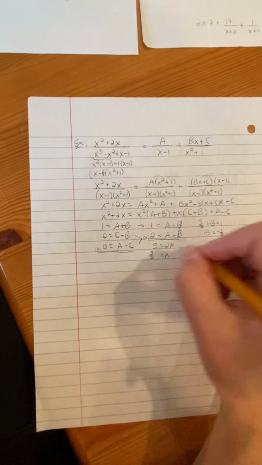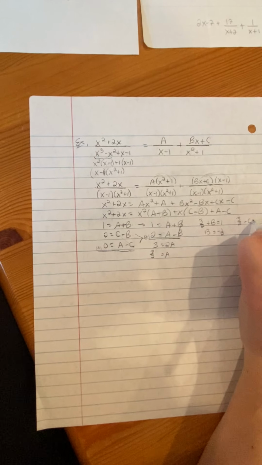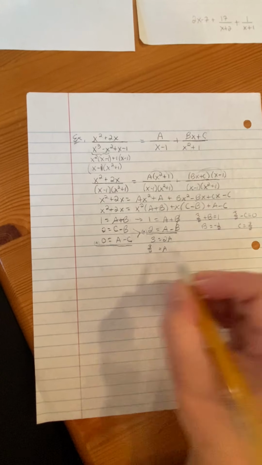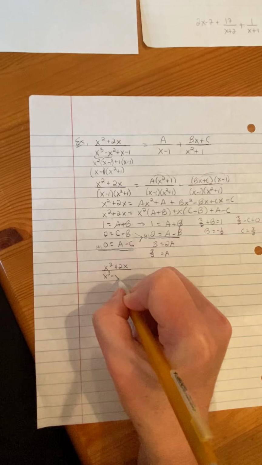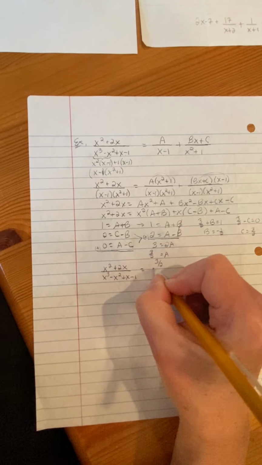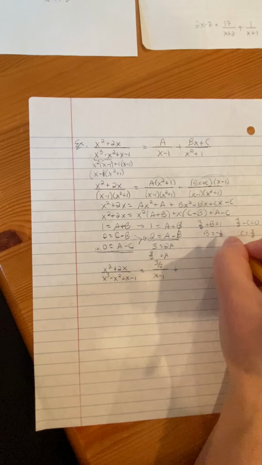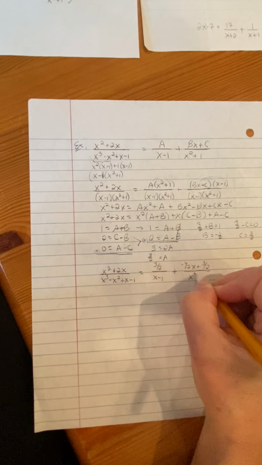And then last but not least, okay, so a minus c has to equal 0. So if a is 3/2, and c is also 3/2, right? So they would have to be the same. That would also have to say a is equal to c. So now I would just have my original problem being x squared plus 2x over x cubed minus x squared plus x minus 1, and that's equal to my a value of 3/2 over x minus 1, and my b value of negative 1/2, and my c value of 3/2 all over the x squared plus 1.